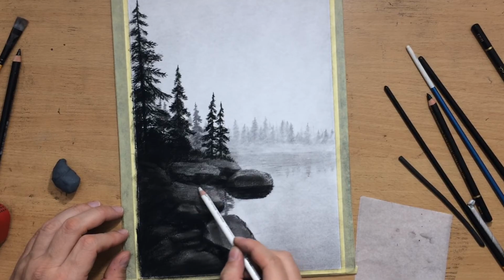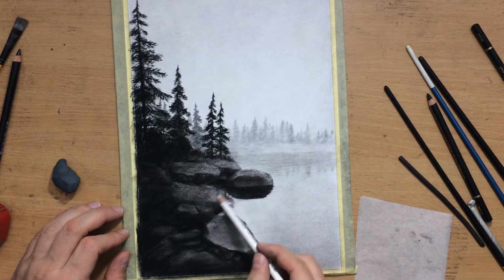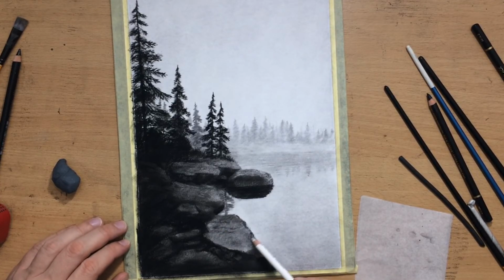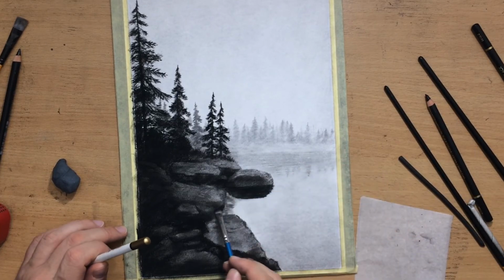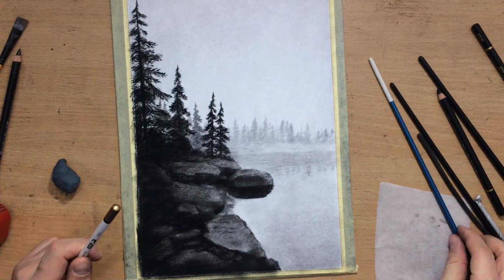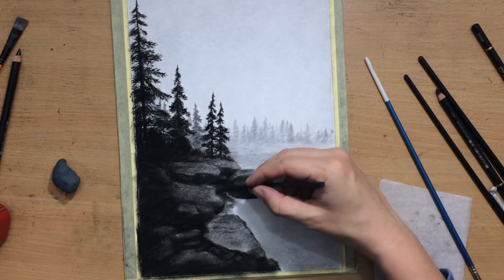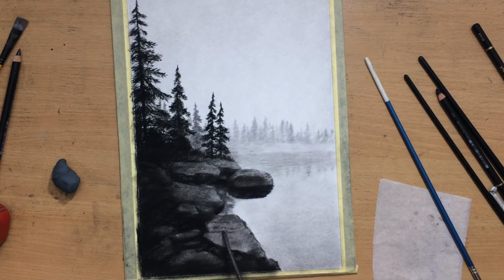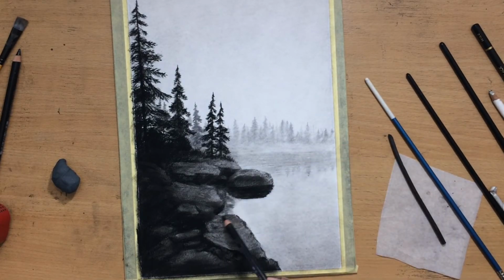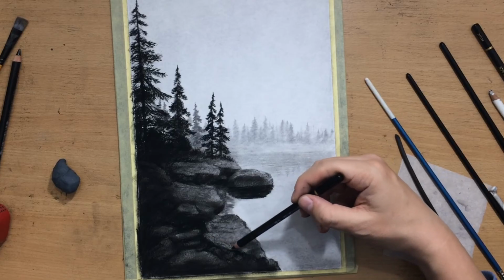Now here I tried adding just a little bit of texture to some of these rocks by dragging my pencil eraser over some of the lighter portions of these rocks to see if I can come up with some interesting looking textures to make those rocks look a little more stony and rocky. But like I said, I'm not too concerned with every single detail, and I also have a nice reflection in between those rocks, nice reflection coming from those trees in the middle, those darker trees.